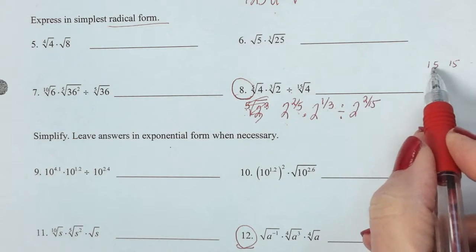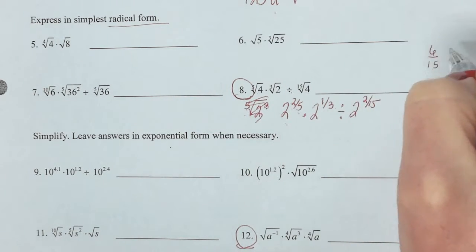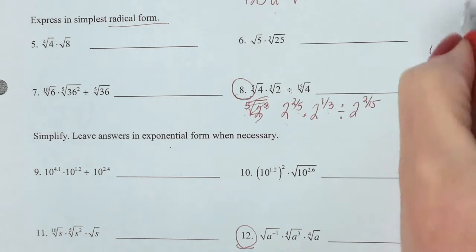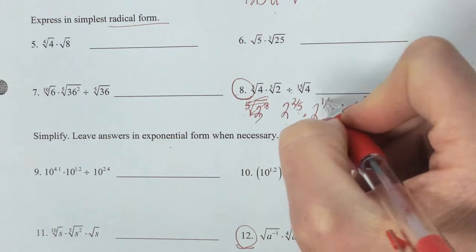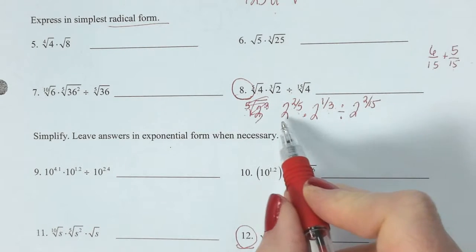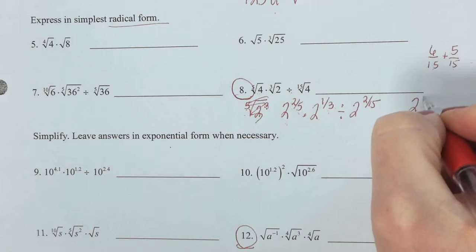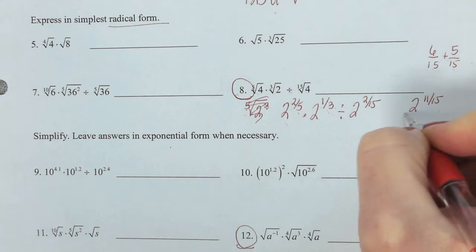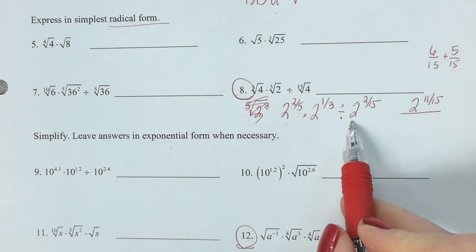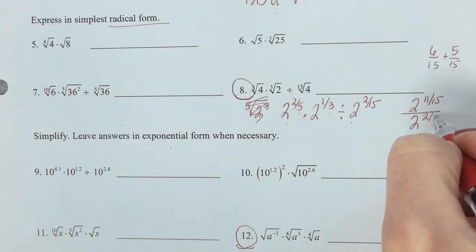So 5 times 3 is 15, so I have to multiply the top by 3 is 6. 3 times 5 is 15, so I have to multiply the top by 5, and I have to add those two. So these two combined are going to be 2 to the 11/15. And then we have to divide, so that goes on the bottom, by 2 to the 2/15.